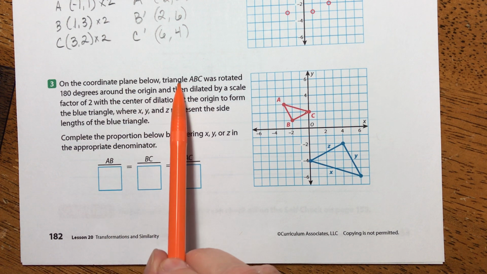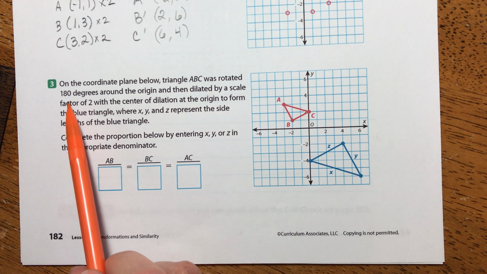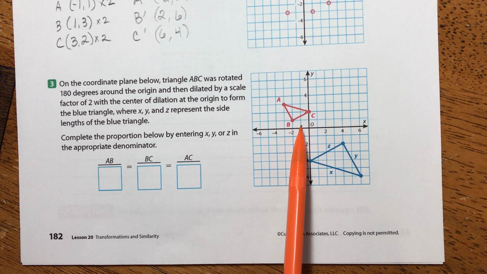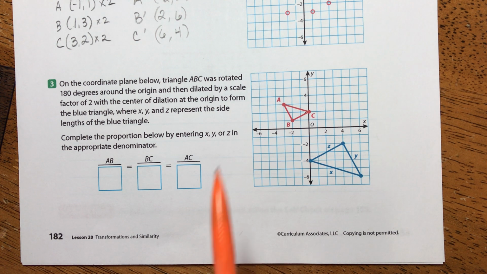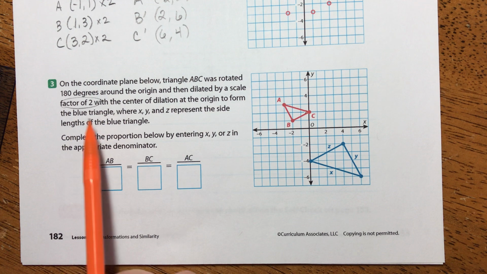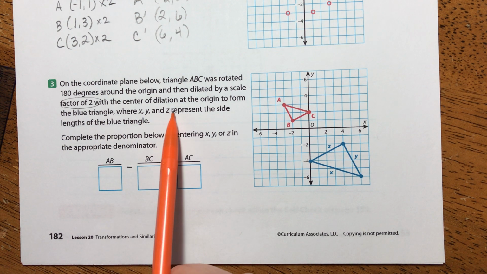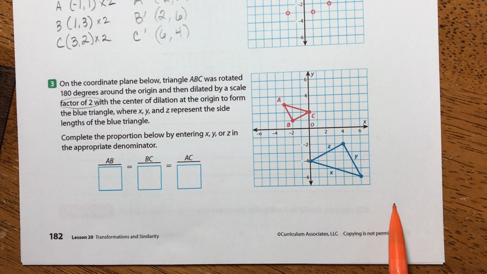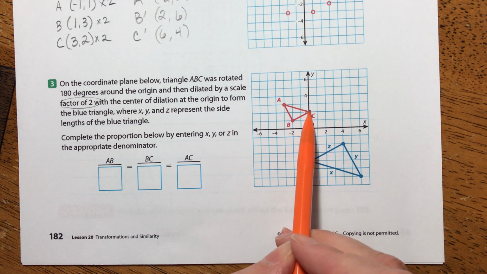On the coordinate plane below, triangle ABC is rotated 180 degrees around the origin and then dilated by a scale factor of 2. The center of dilation at the origin to form the blue triangle, where X, Y, and Z represent the side lengths of the triangle. Okay, so I'm going to take this little guy here.